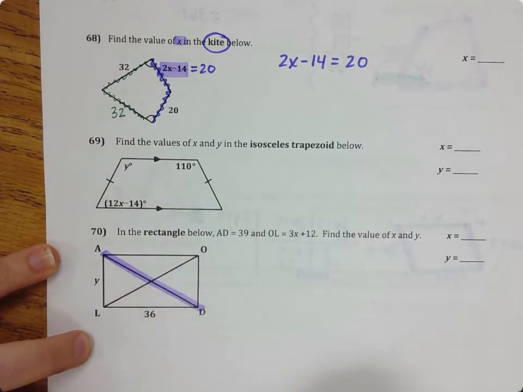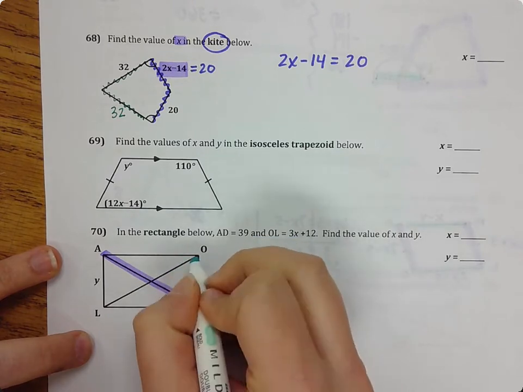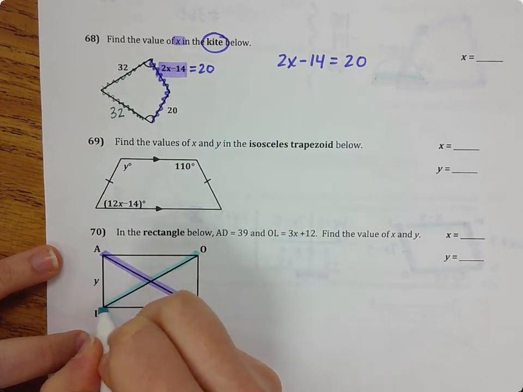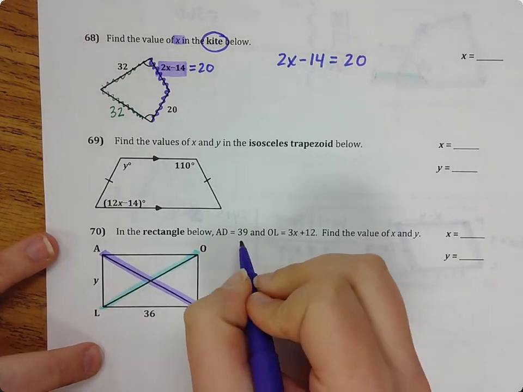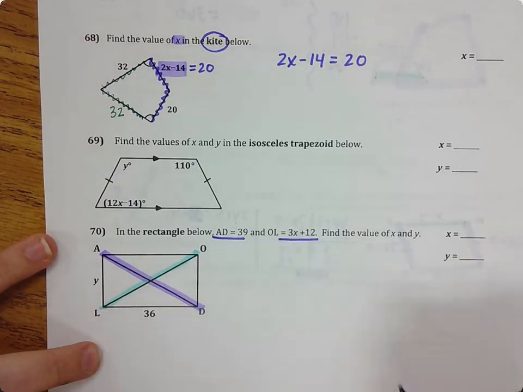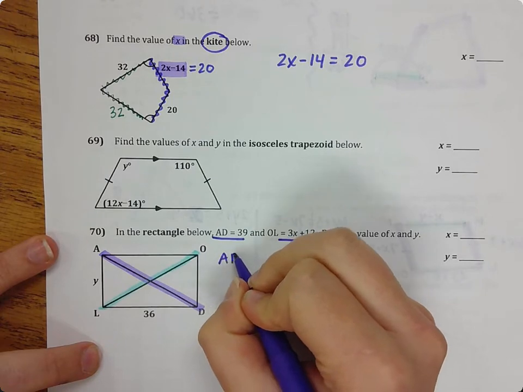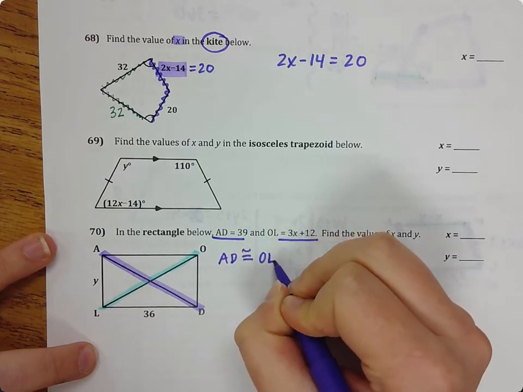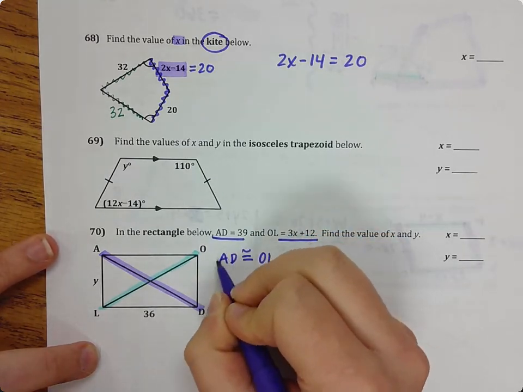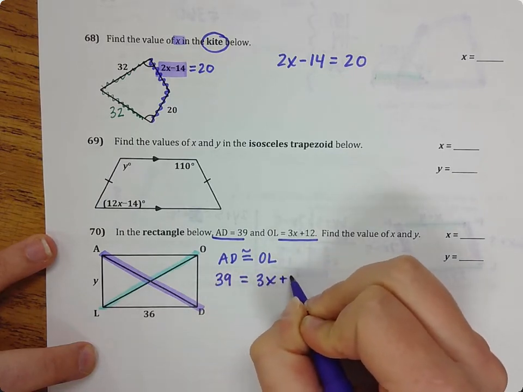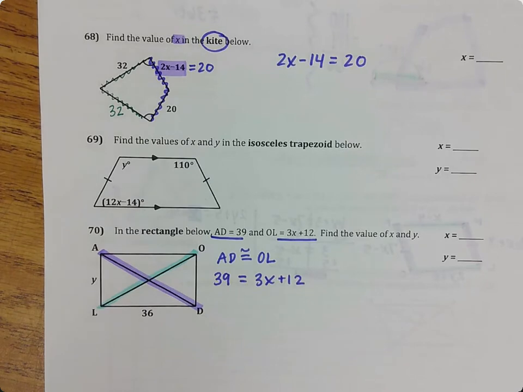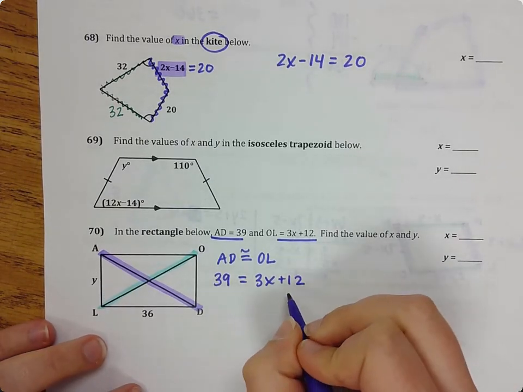And last but not least, number 70, in the rectangle below, AD, that's the length of this diagonal, is 39. And OL, the length of this diagonal, is 3x plus 12. The one thing we know about our rectangles is that our diagonals are congruent to each other. AD is going to be congruent to OL, which means this value here, 39, should be equal to 3x plus 12. And let's go ahead and solve that out.